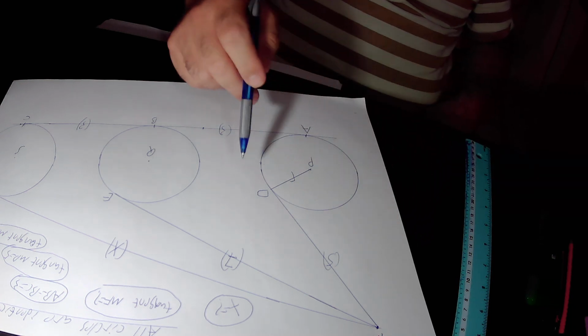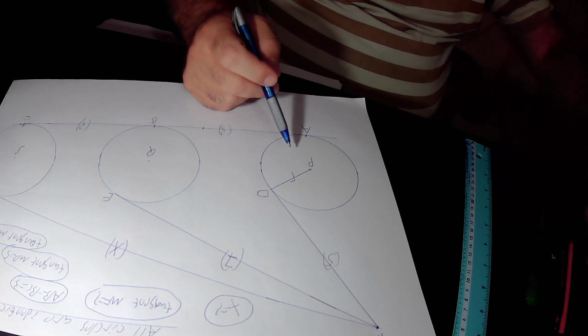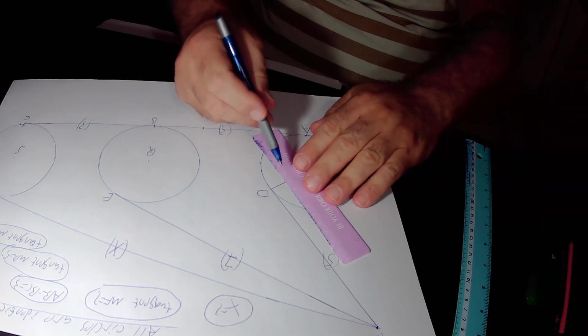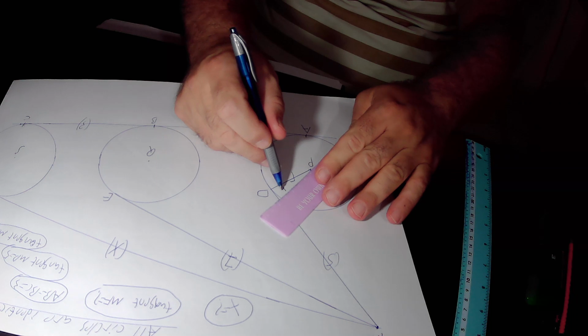If MD is perpendicular to DP, it means that this angle equals 90 degrees, according to rule 1.